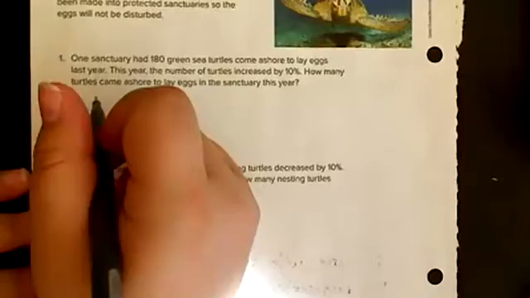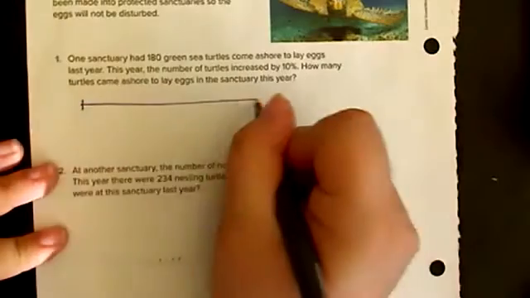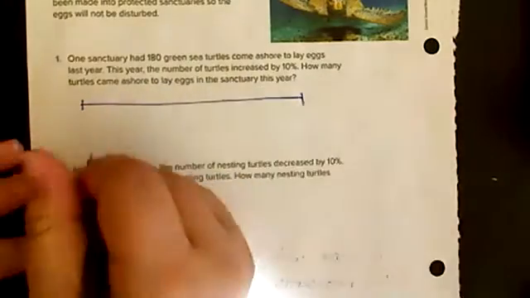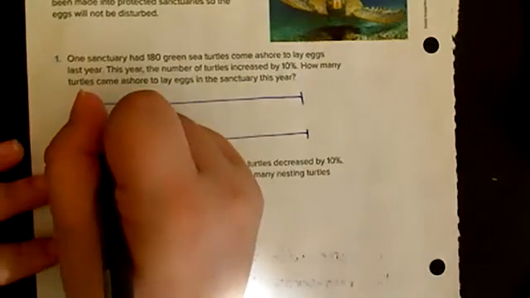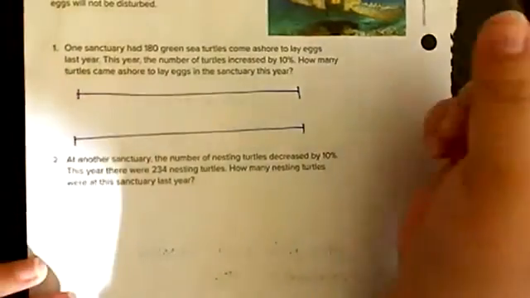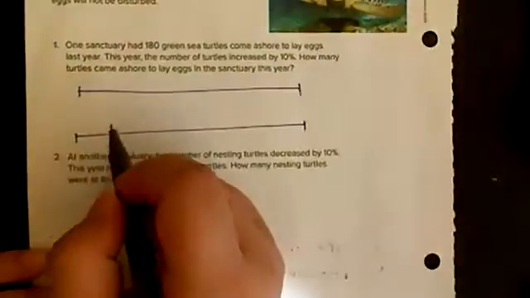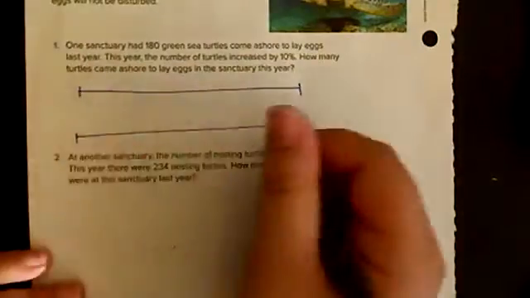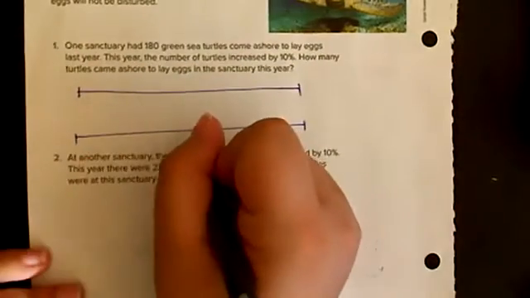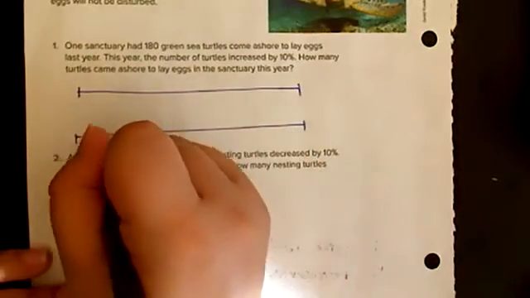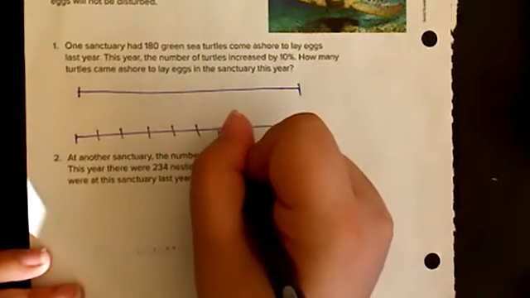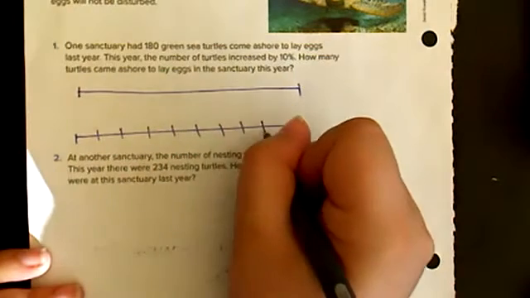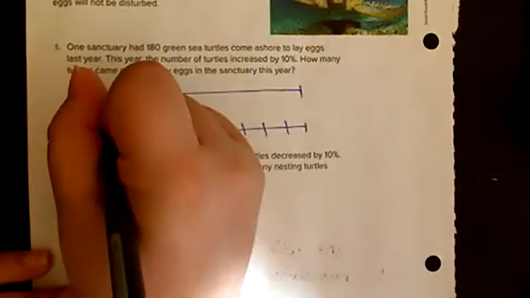Well, let's set up our double number line. And our next one will be percents. And if it increased by 10%, why don't we go up by tens? So let's see. 1, 2, 3, 4, 5, 6, 7, 8, 9. Let's match it up.